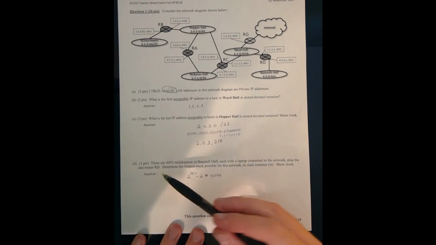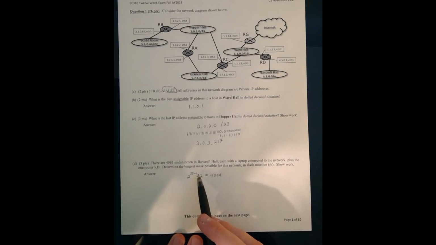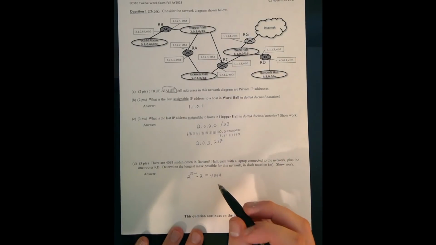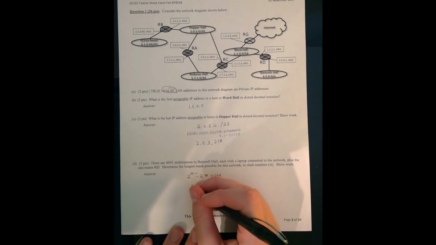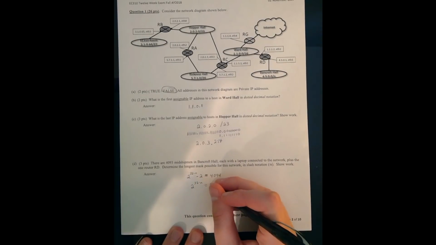So our number of hosts is 4093 plus the router, so 4094. And normally we would apply 32 minus n to find that number, but we're given this number instead of n. So we need to basically trial and error figure out that 2 to the 32 minus n is equal to 4096.